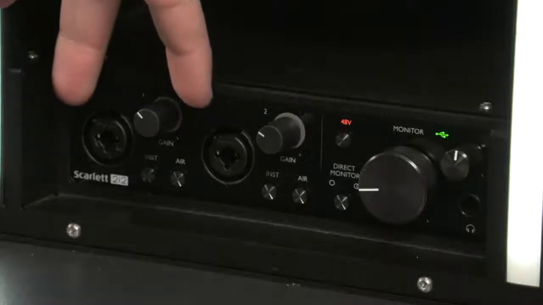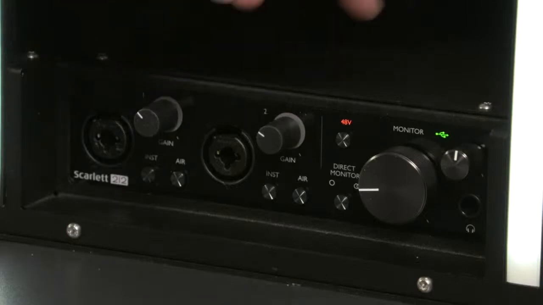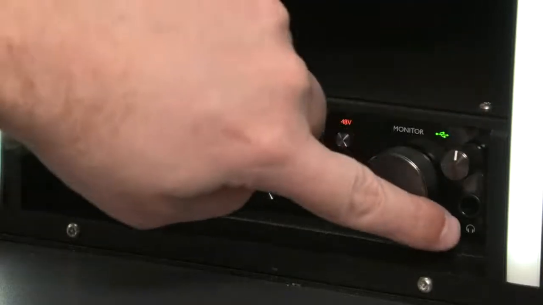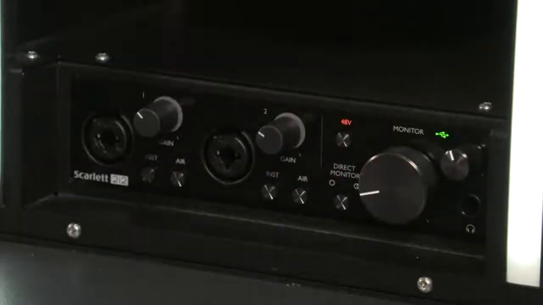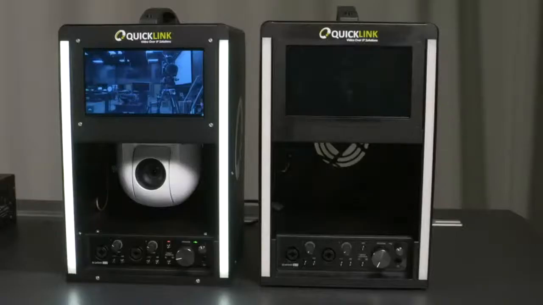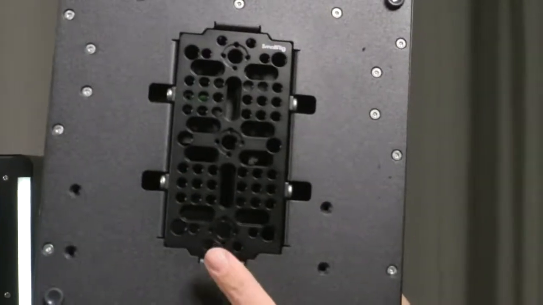There are 2 by XLR microphone inputs along with gain knob. This is utilizing a Scarlett 2i2, so therefore you have a headphone jack using a 1/4-inch connector with its own volume knob and a master control. The slot in the middle here is for your PTZ. You can buy the unit with a camera or without. Just make sure you measure it out because it won't fit all PTZ cameras. There is a tripod plate at the bottom as well.